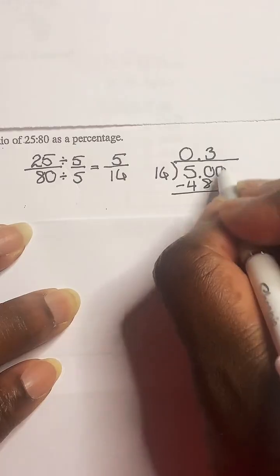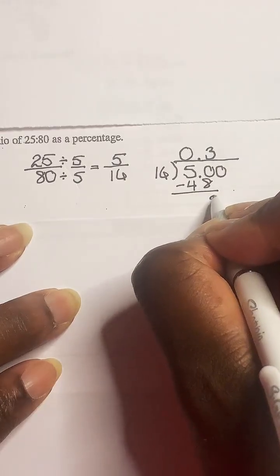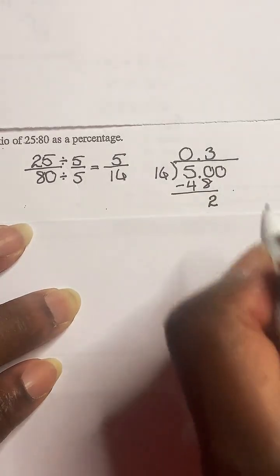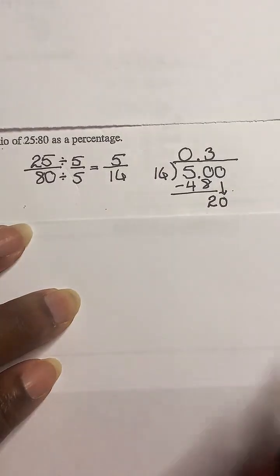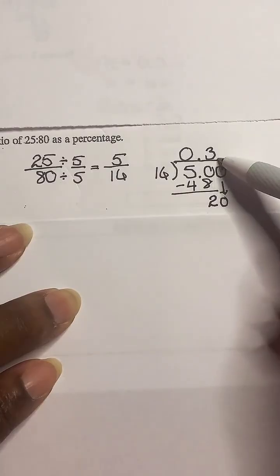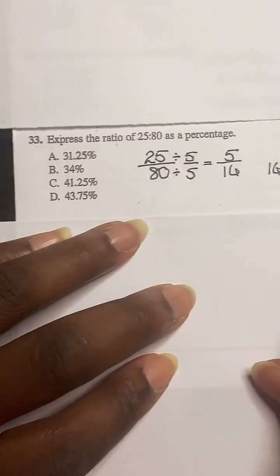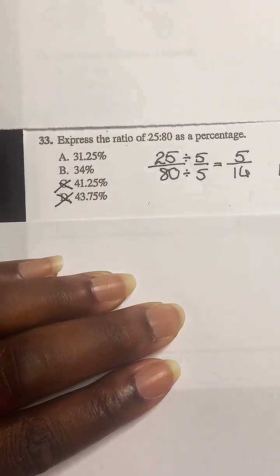So right away, that gives me a remainder of 2, and we're going to bring down this 0 to make it 20. Since I see this 3 here, immediately I'm coming over to the answer choices, and C and D is out. So this is how we do the process of elimination.